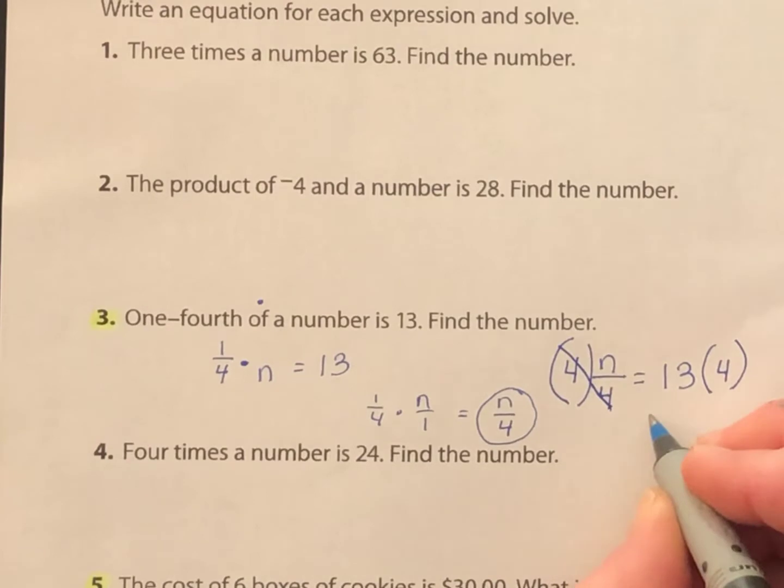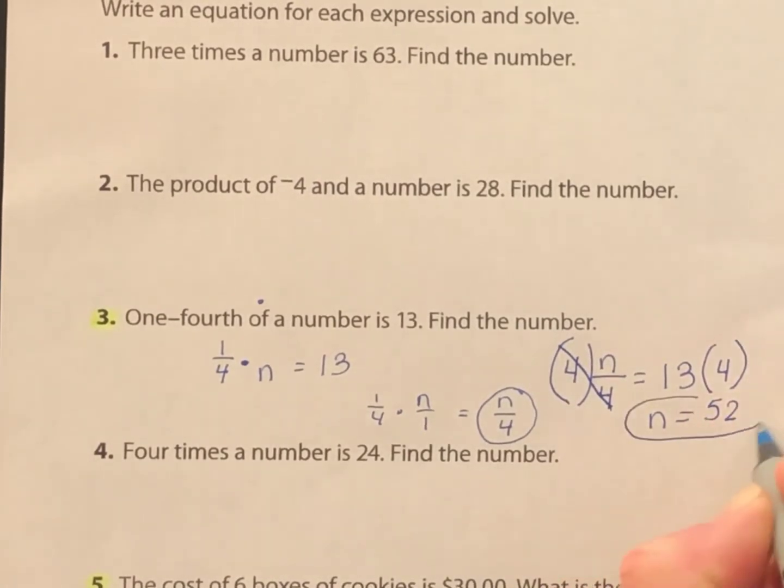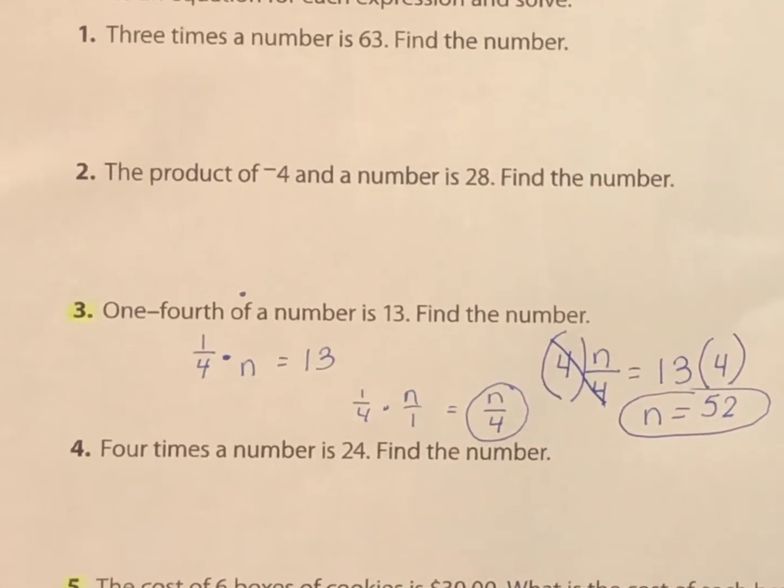I'm left with n equals 4 times 13. N equals 52. So 1/4 of 52 is 13. Yes, that's correct. And I'm going to circle this because I have a lot of other writing and I want it to be easy to find my answer.